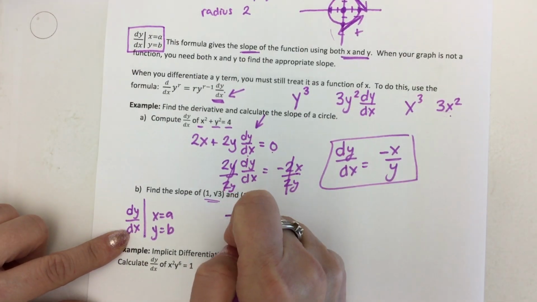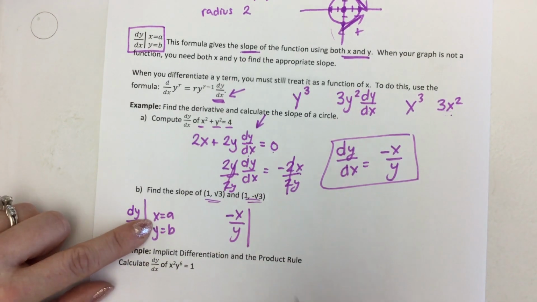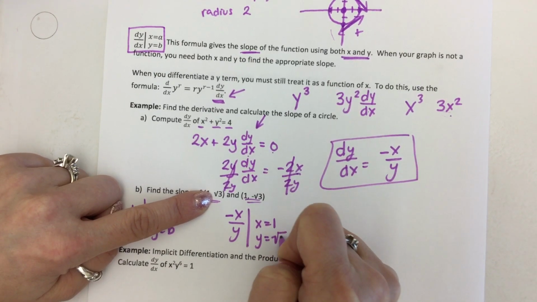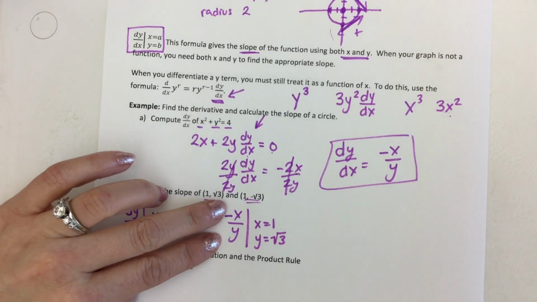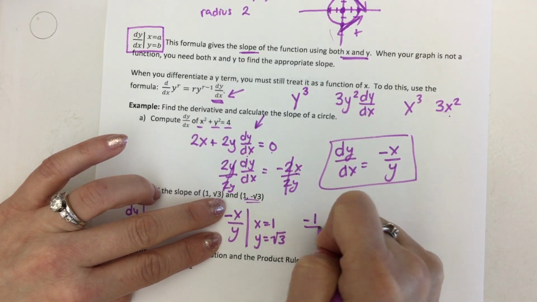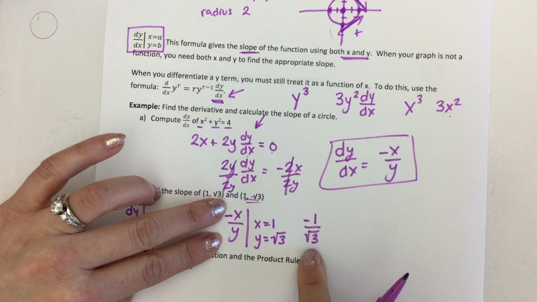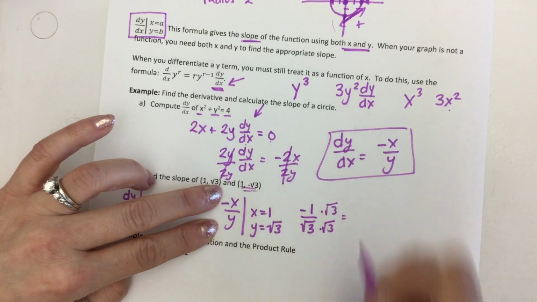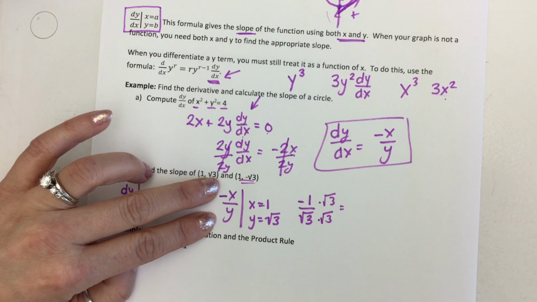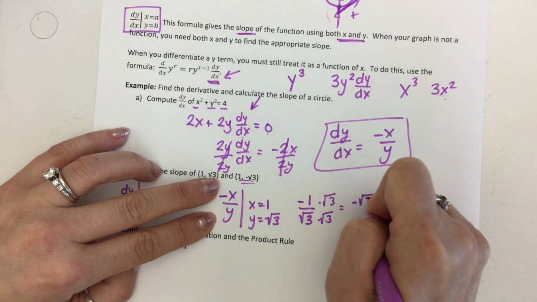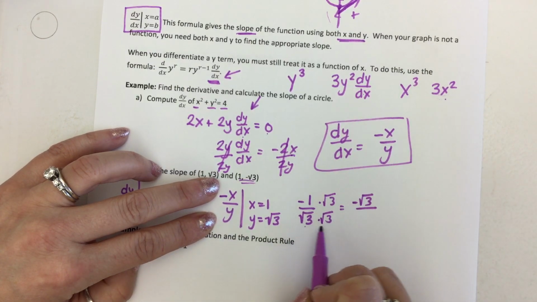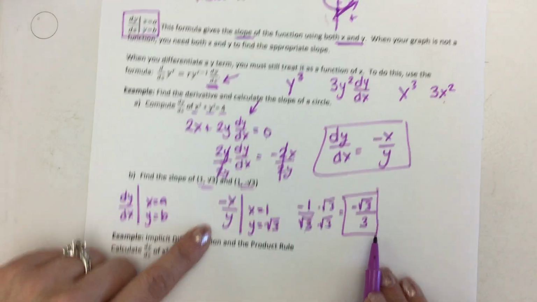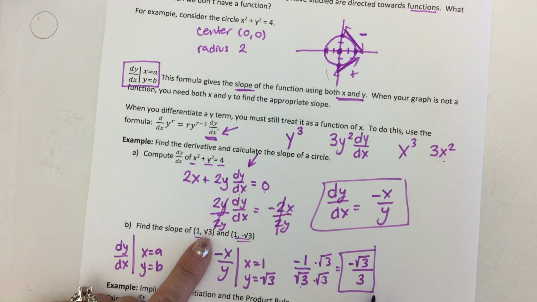Here's the derivative: negative x over y. For my first ordered pair, the x is 1 and the y is the square root of 3. So now I take the derivative and fill that in. So it's negative 1 over square root of 3. Well, you can't have a square root of 3 on the bottom, so I multiply top and bottom by the square root of 3. I rationalize the denominator. This ends up being negative square root of 3 over square root of 3 times square root of 3, which is the square root of 9, which is 3. So that is the slope at (1, square root of 3).